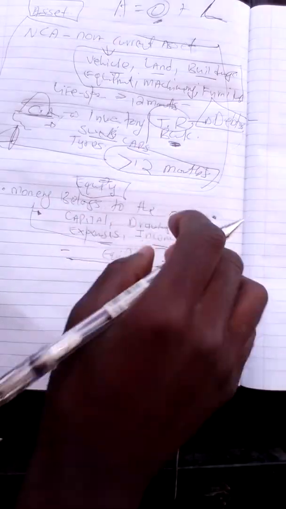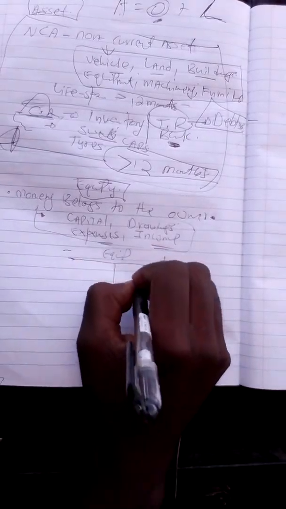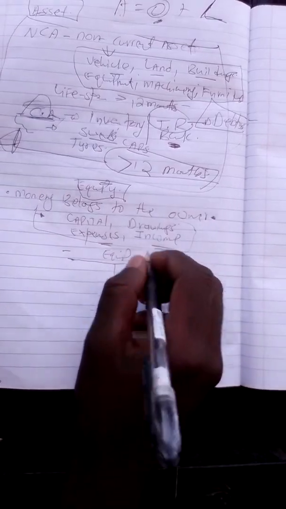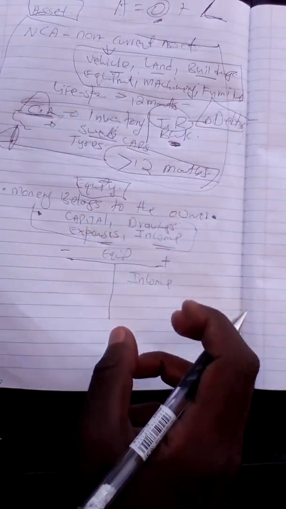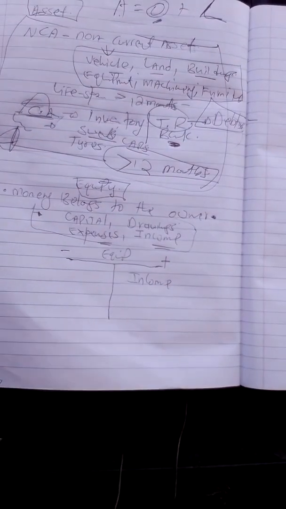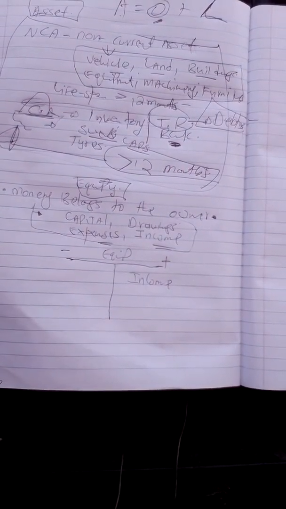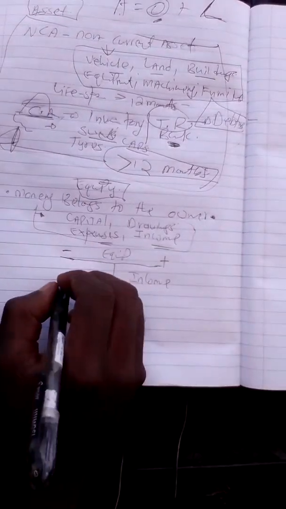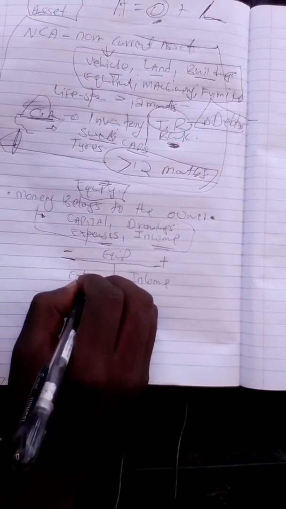Now, on the credit side of the equity, we have what we call income. On the credit side, meaning that whenever a business is receiving money, the equity is always smiling, because the income actually increases the equity. Then on the debit side, it decreases. Here will be expenses.